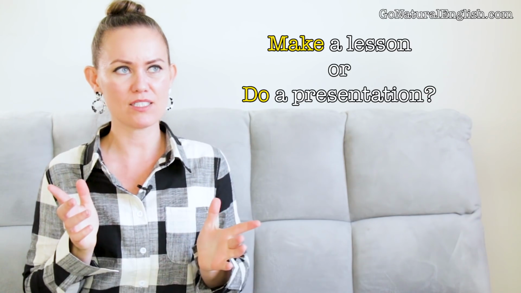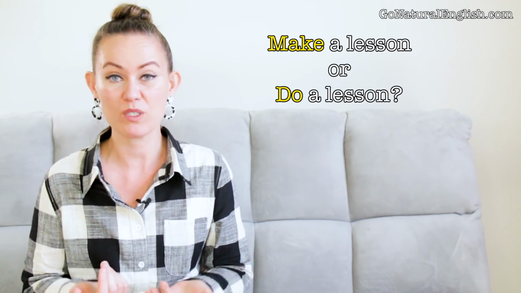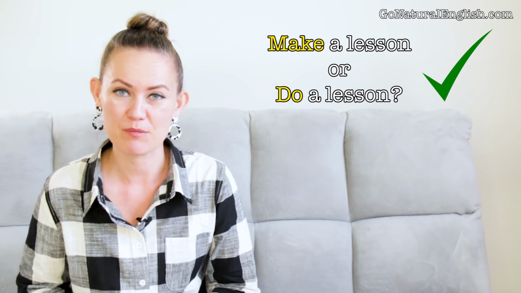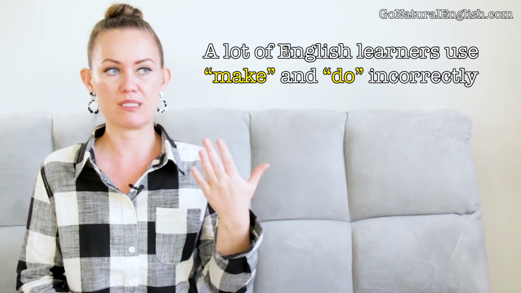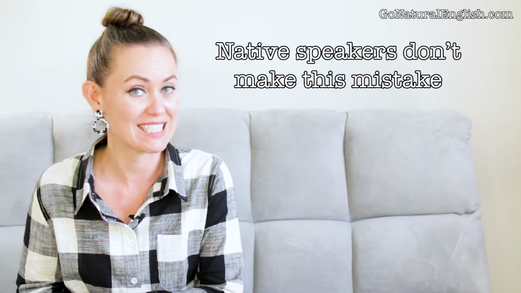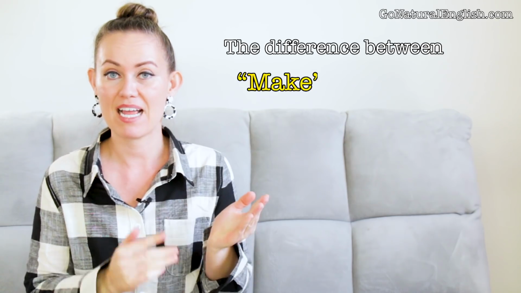Make a lesson or do a lesson? Which one is correct? Actually, they're both correct, but they just have different meanings. A lot of my English learners use make and do incorrectly, and that's how a lot of native speakers know that you're an English learner, because native speakers don't make this mistake. So today, we're gonna learn the difference between make and do.